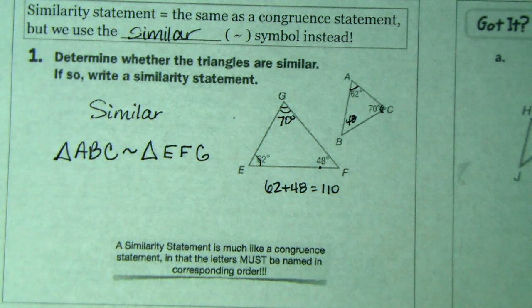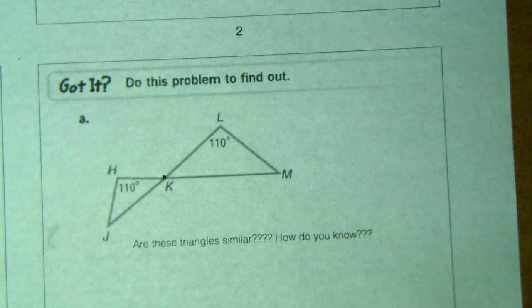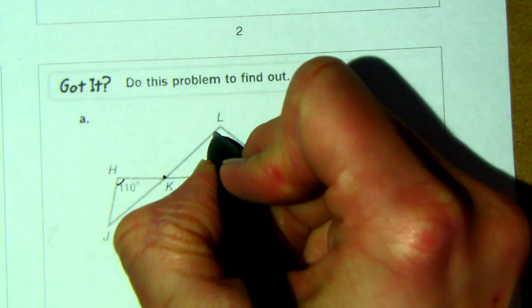All right, let's try another one like this, only with a twist, if you will. It gives me two triangles, and they're kind of touching. They share K, right? We got triangle JKH and triangle LMK. And they only give me the measure of one angle in each one. So I know that's 110. I know that's 110. So, are they similar? They didn't give me any side lengths, and they only gave me one angle. Yes, they're similar. Olivia, how do you know that?